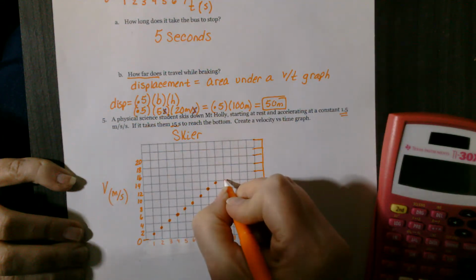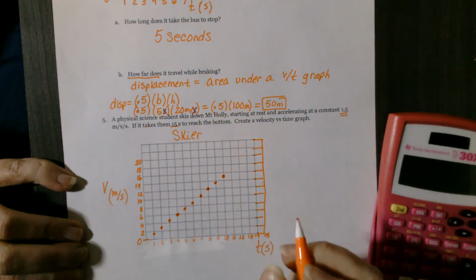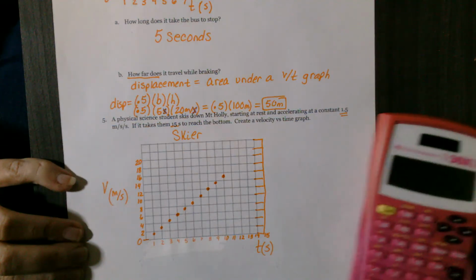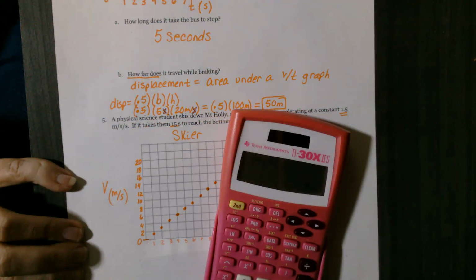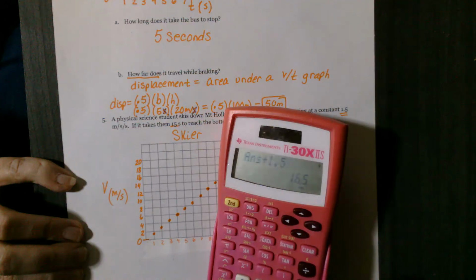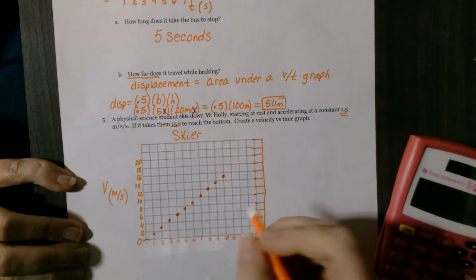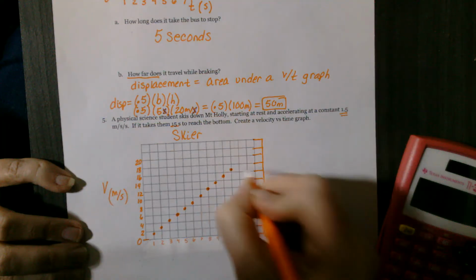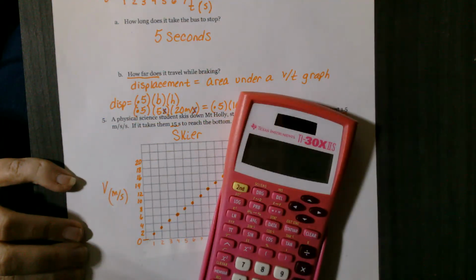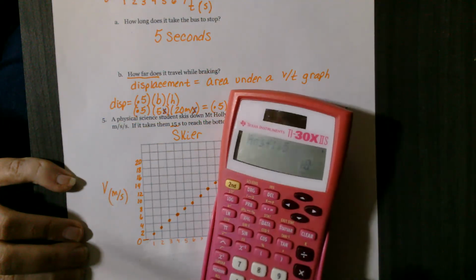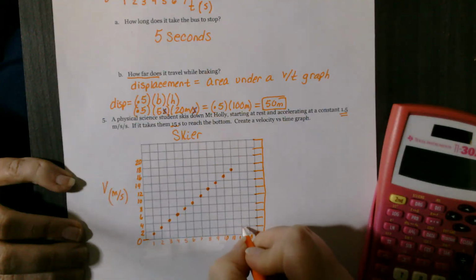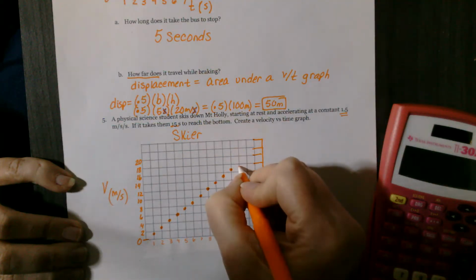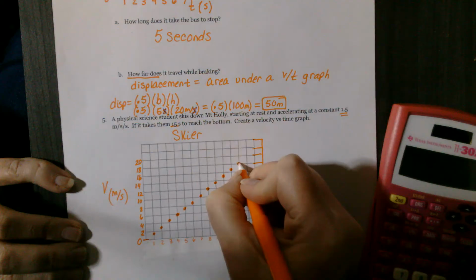So at 10 seconds, I'm at about 15. Plus 1.5 should be about 16.5. Plus 1.5, 18. So at 12 seconds, I'm up to 18.